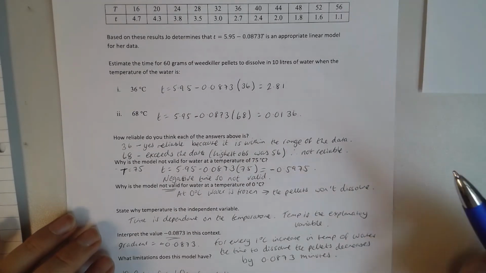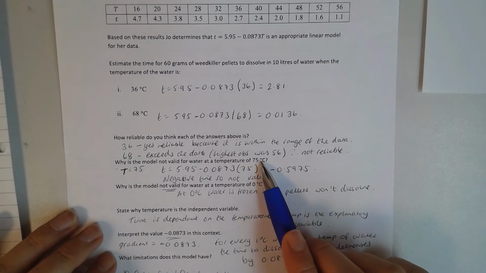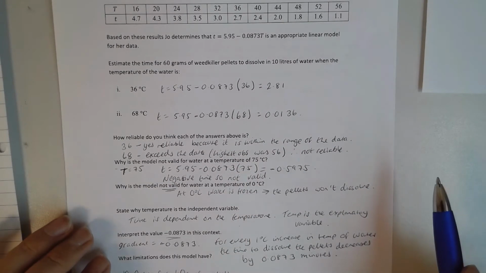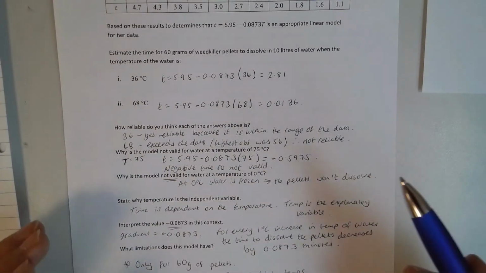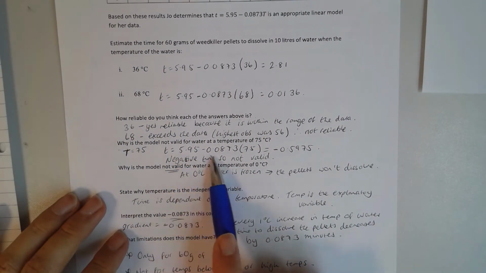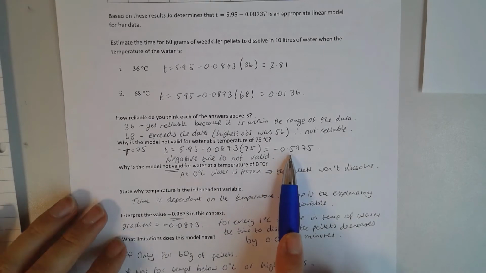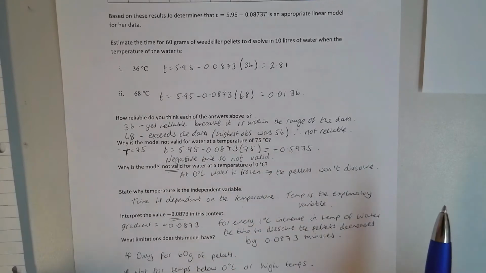What about for 75 degrees centigrade? Well, if the temperature is 75 degrees, our model is saying it will take a negative time to dissolve. Well, that just doesn't make sense. Okay, that's not going to be valid. How can these pellets dissolve before they've been put in the water? That's not going to work.